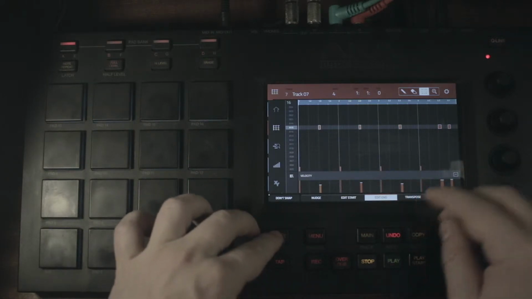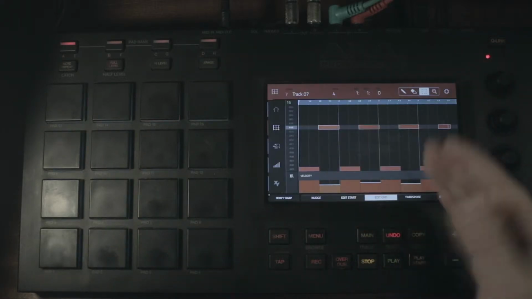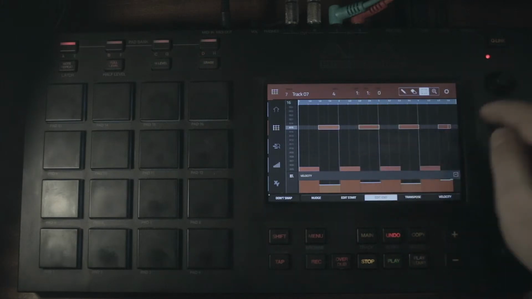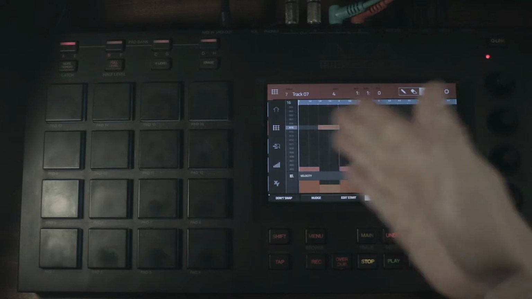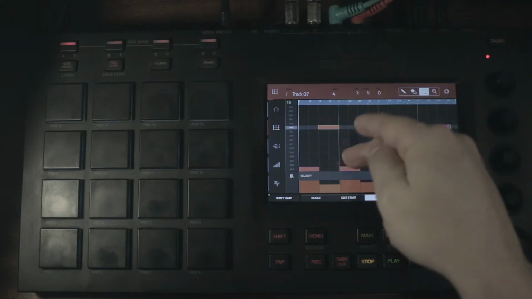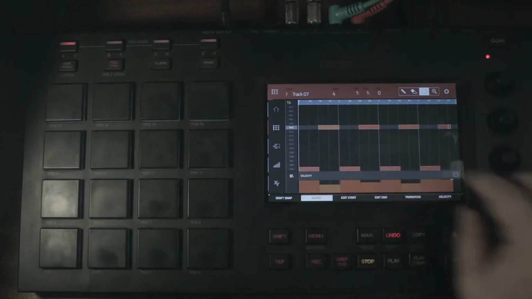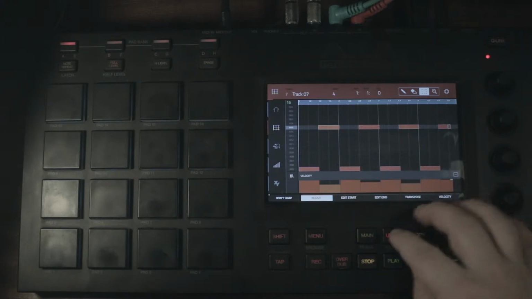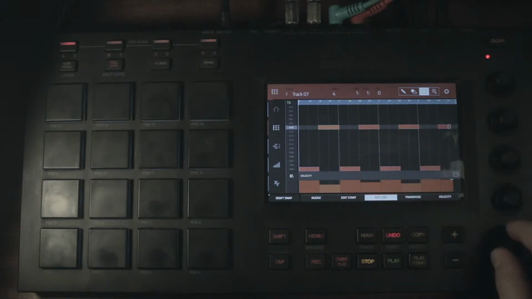I'm going to go Shift, Quantize, Legato, do it. So it extended all the notes to play legato, which means they're going to match the start point of the next chop. I'm going to extend that last one because it doesn't extend the last one in legato mode. And edit the end. Boom, it's done.